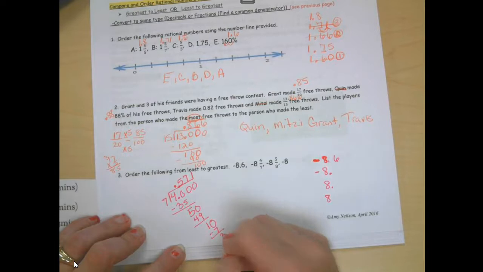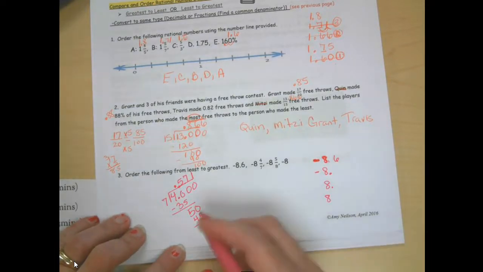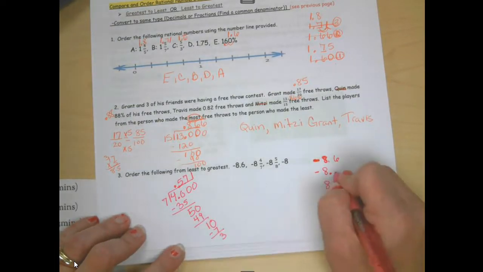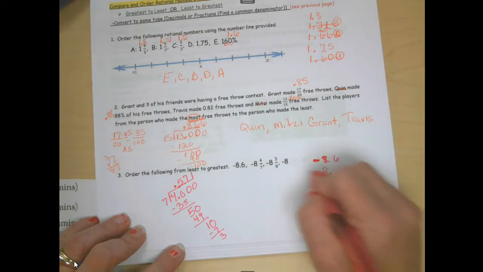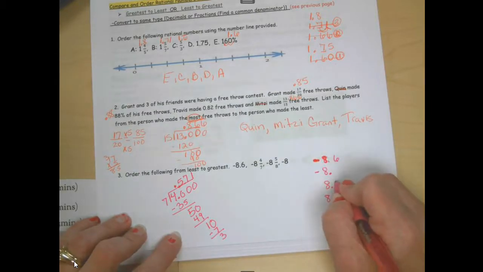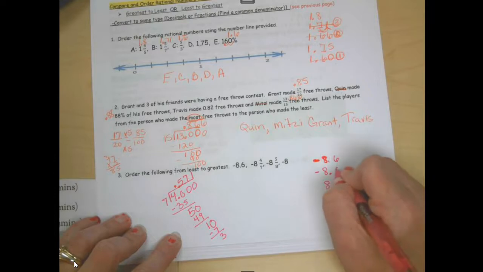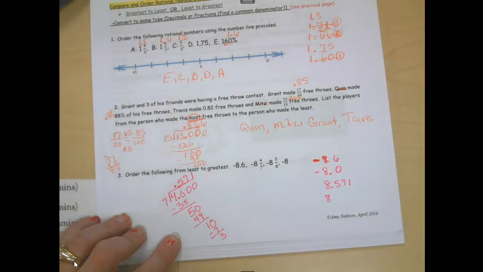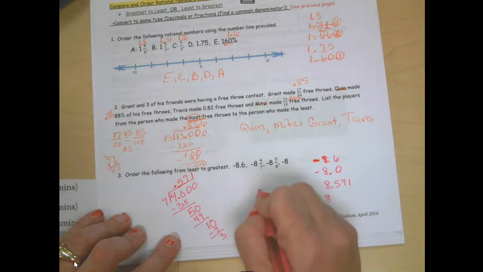7, 3. This can tell me enough. So I have 8. This is the 0.1. And this is going to be 5, 7, 1. I can add my 0 here, and then 5 eighths. 5 divided by 8.